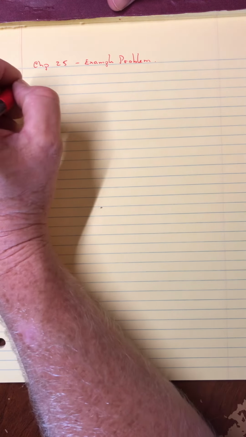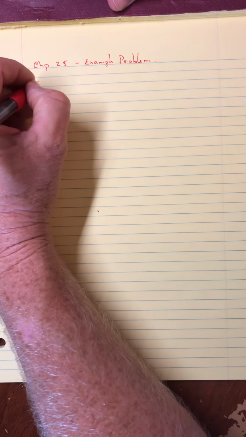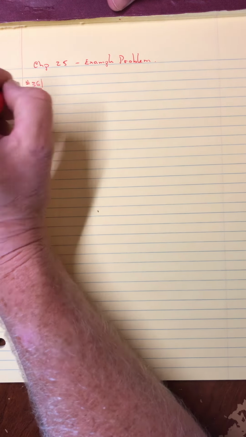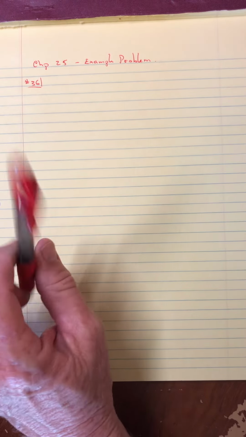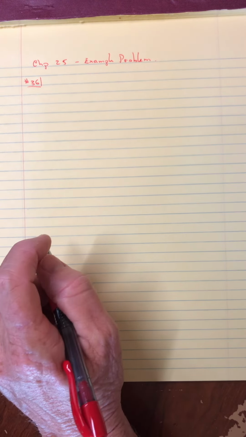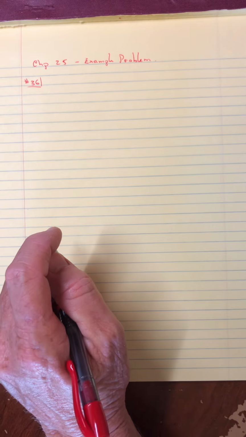one very important word that I didn't get a chance to say. I was so busy rushing up the lecture here. But number 36 is a good one because it says, what is the power in diopters of a camera lens that has a 50 millimeter focal length?